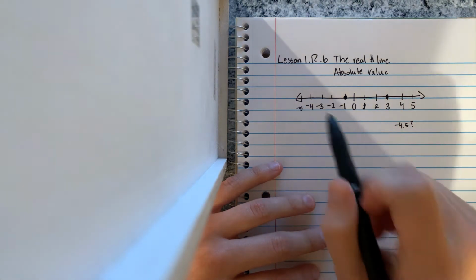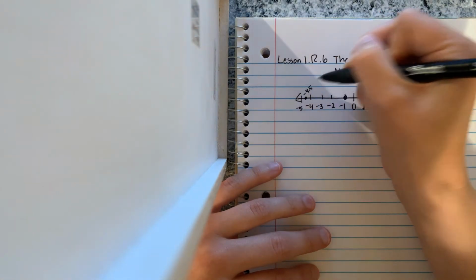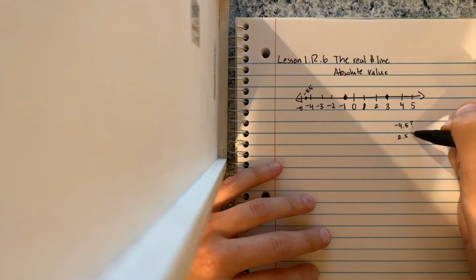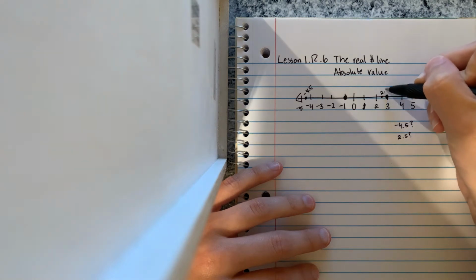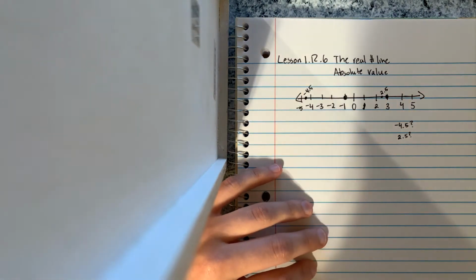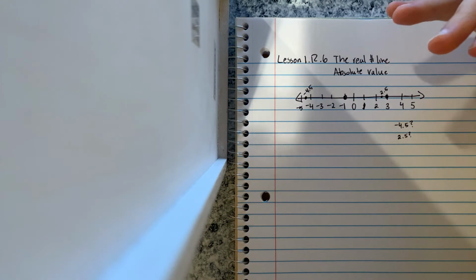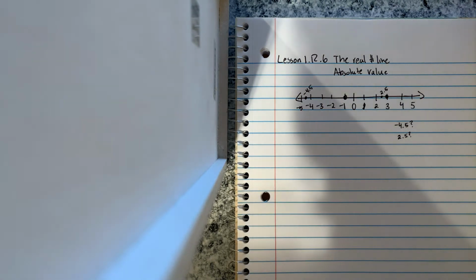Okay, so -4.5 would have to be right here, -4.5. If we wanted to know where +2.5 is, that would be over here in the positive side, between 2 and 3, halfway, so 2.5. Okay, so you should be able to pretty much figure out where any point would be on the number line if you were given it on some of the homework examples, which they do have some like that.